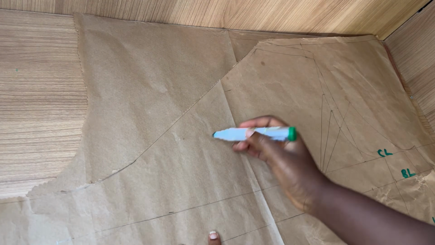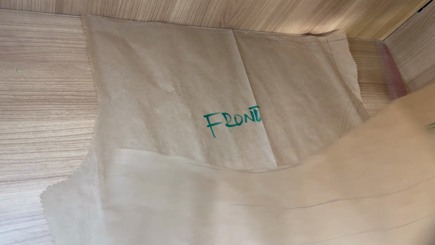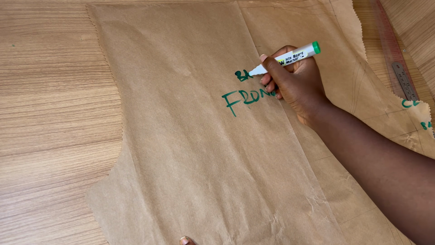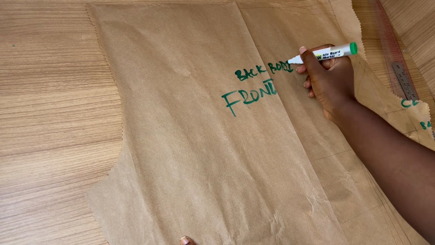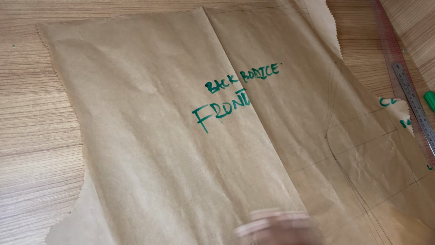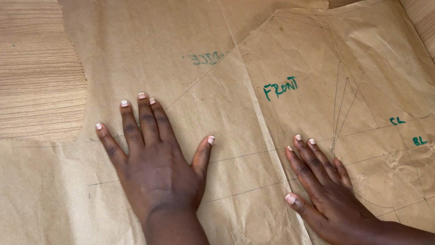So I'll also mark the front of the front. This step is very important. If you miss this step, you are going to mess up everything. So once I have done that, I'm just trying to label the back bodies, the front part of the back bodies. So once that is done, I'm going to arrange these papers the way the dress is going to look when it is worn, like the back facing back like this, and then I would align the center of these patterns.